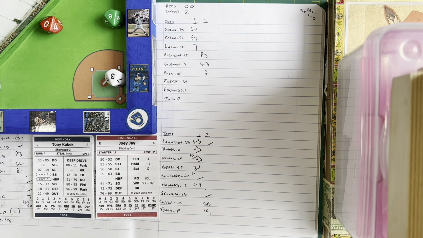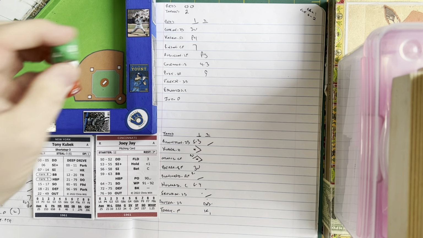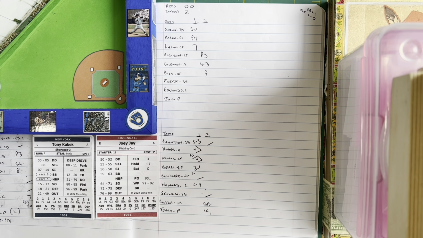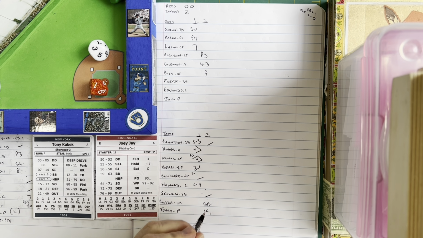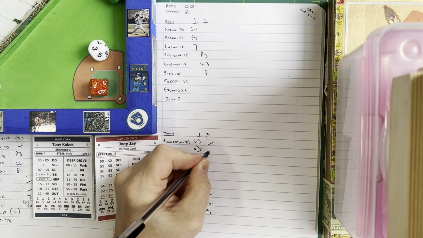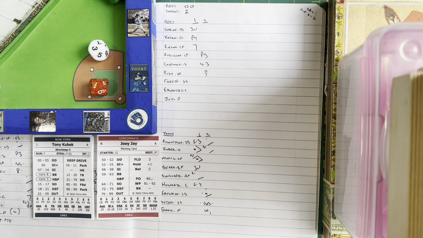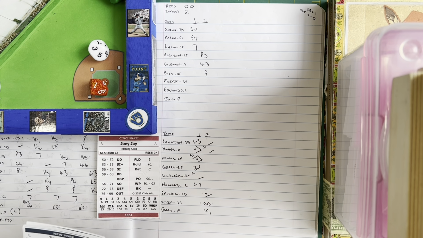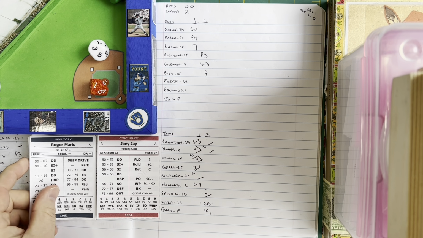Not yet. Kubek is up. The Reds are going to play in at the corners, back up the middle. The pitch from J is a base hit for Kubek. That scores Skowron, 3-0. Boyer stops at third, and the bases remain loaded as Richardson is at second, Kubek at first, and here's Maris.